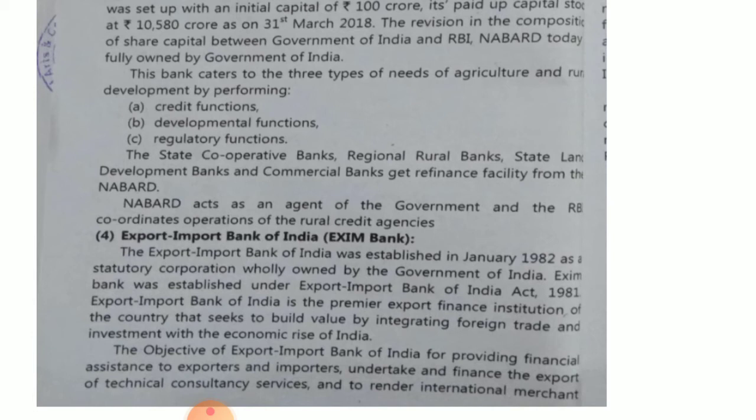So Export and Import Bank of India was established in January 1982 as a statutory corporation wholly owned by the government of India. Okay, this bank is owned by the government of India. Now, Exim Bank was established under the Export Import Bank of India Act 1981. Okay, and it is the premier export finance institution of the country that seeks to build value by integrating foreign trade and investment with the economic rise of India.